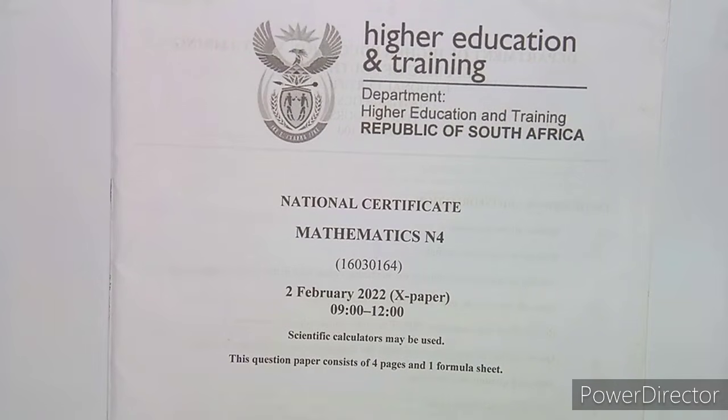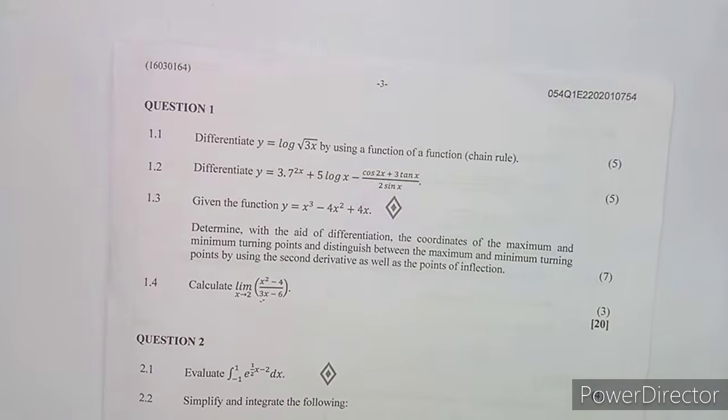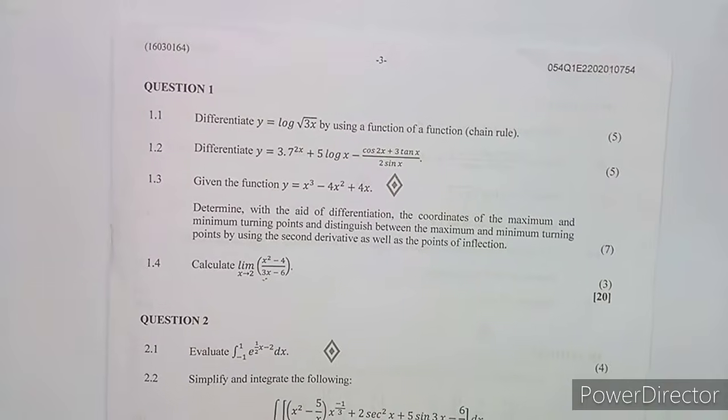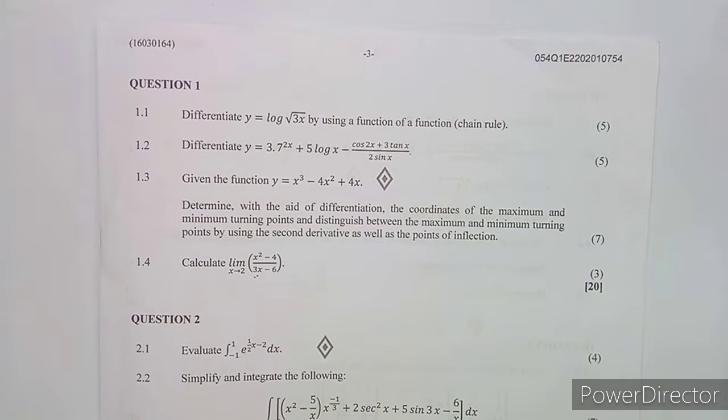Still working on mathematics for N4. In this platform we shall be working on the question paper which was written in February 2022, so that we can see how the questions were given and how we are supposed to answer them. We are just going to focus on the first question, which was on derivatives. Everything there was under derivatives.